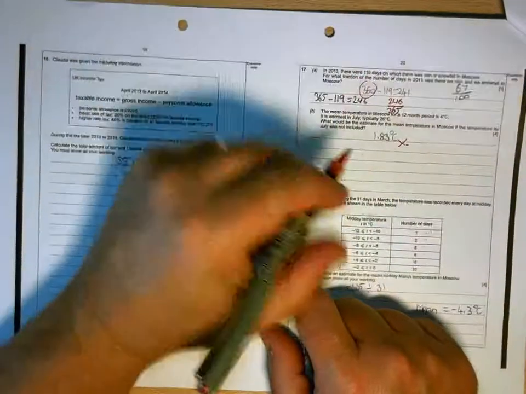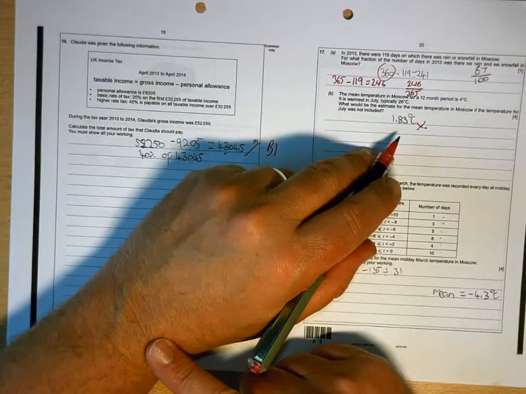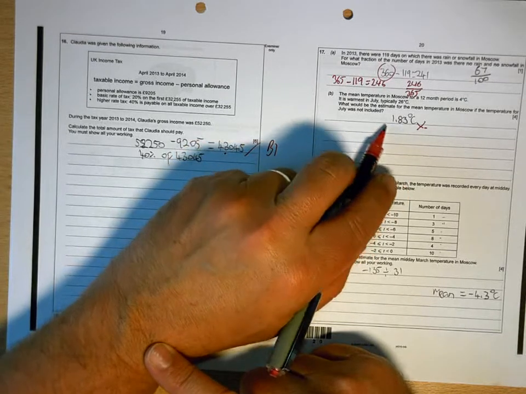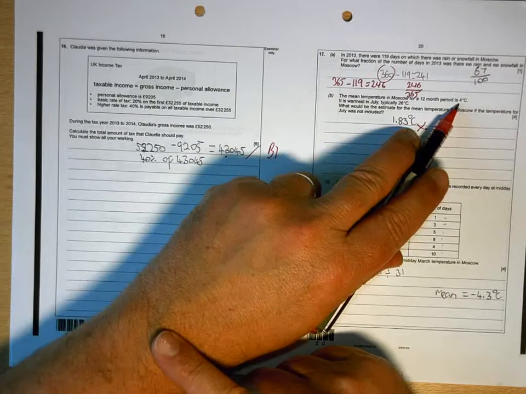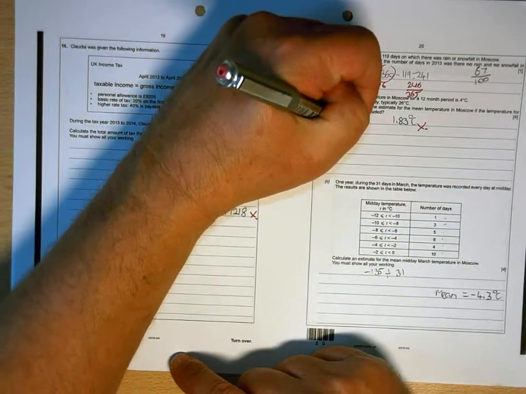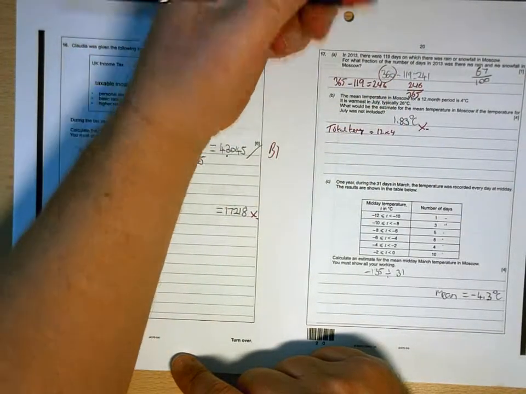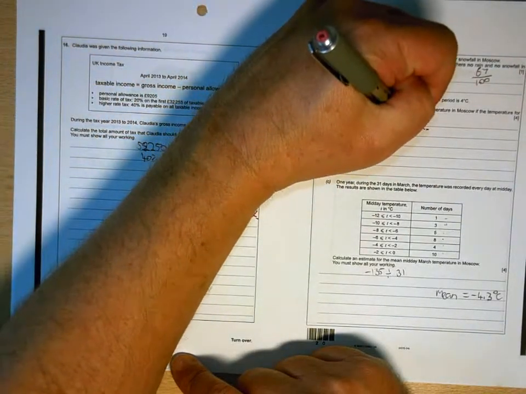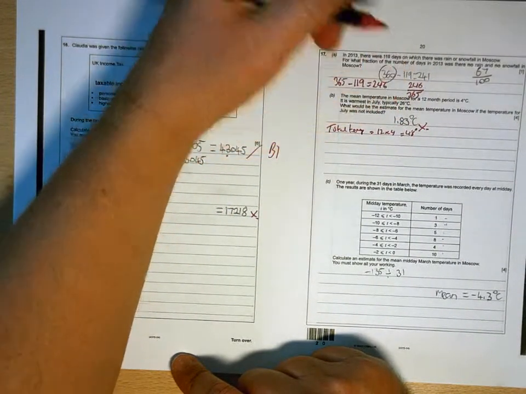For this one, this is the one like the example I was doing with the cans of drink in class the other week. For 12 months, the average is 4. So the total temperature would be 12 lots of 4, which is 48 degrees. You'd then take off July, so you'd remove 26.